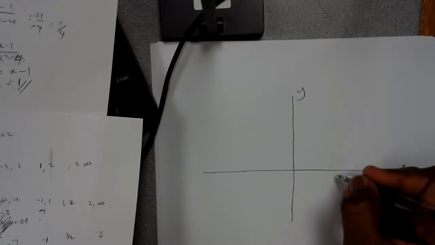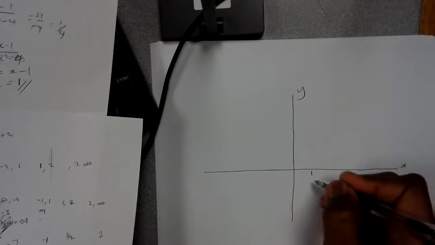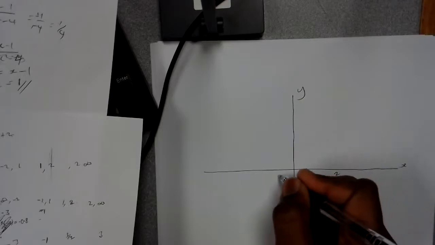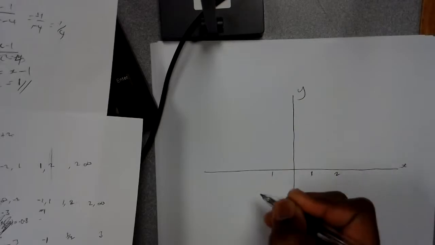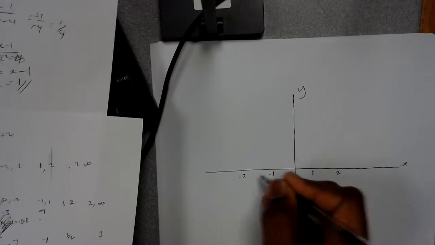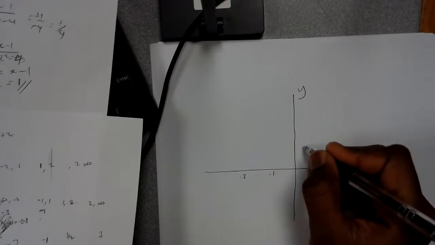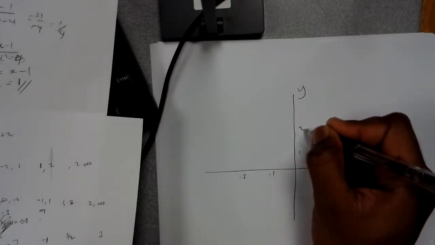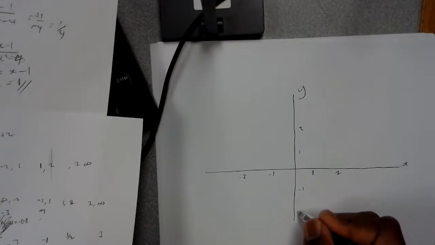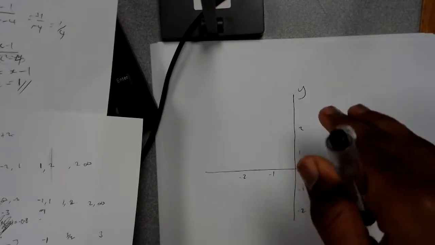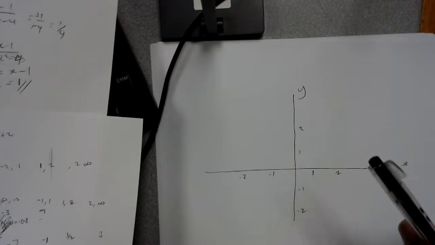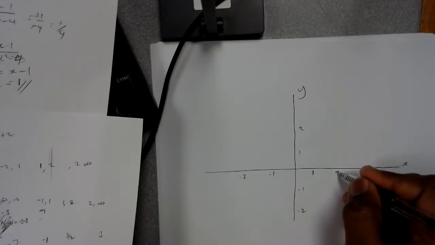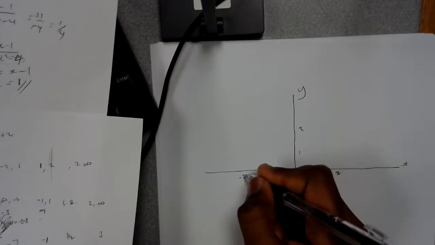Let me write 1, 2, -1, -2, and 1, 2 up here, -1, -2 up. That's positive y, negative y, positive x, negative x. Okay, we get our asymptotes at 2 and -2.